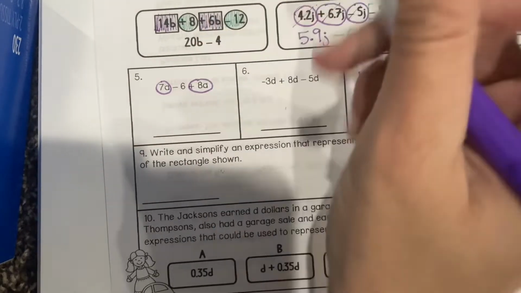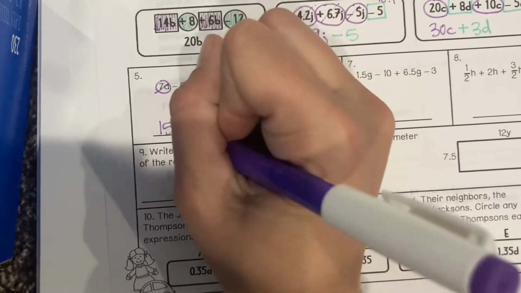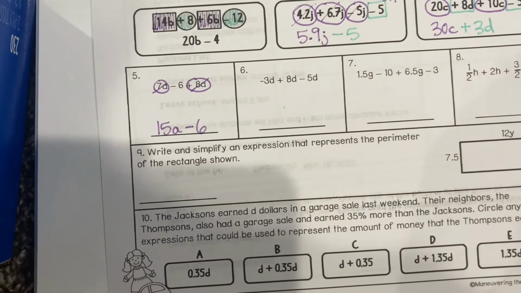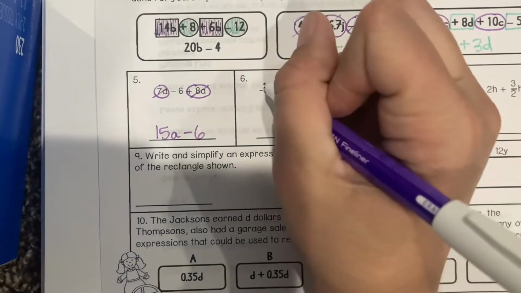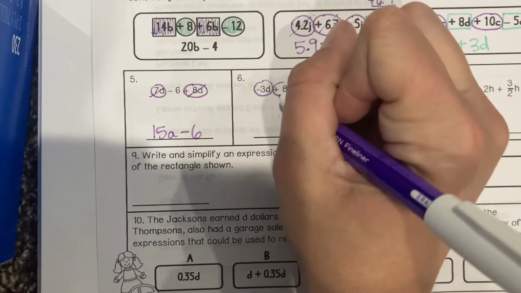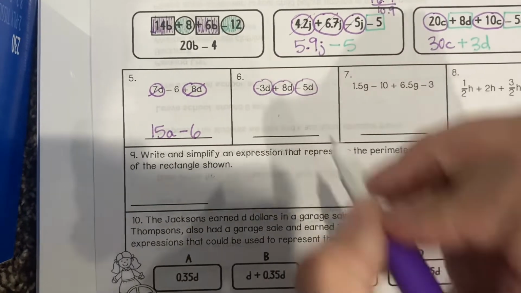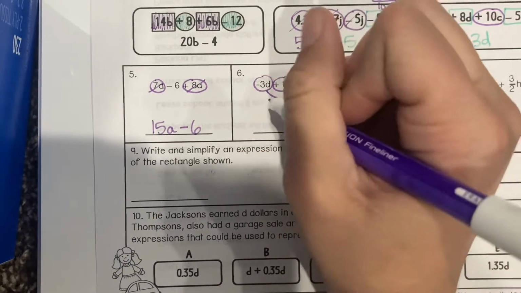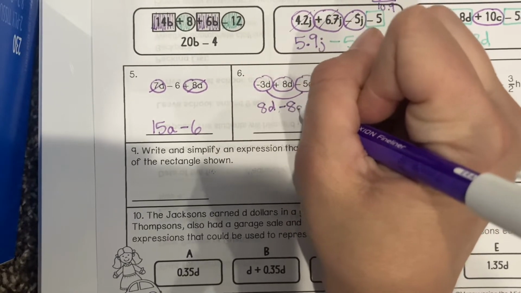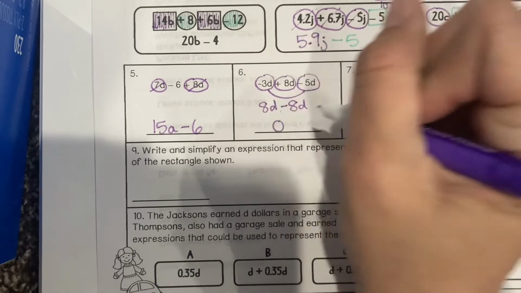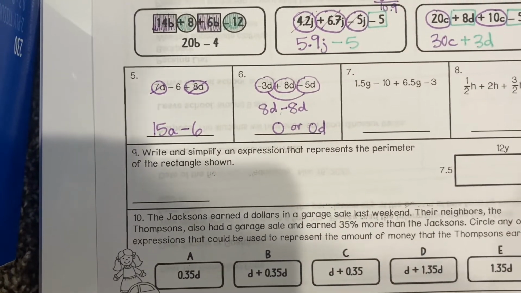7A plus 8A is 15A minus 6, because there's a minus in front of that. All of these are D's, and I can put them in any order I want. So I like combining my minuses. So that gives me 8D in the front, take away 8D in the back. Hey, that's 0. And you can write 0 or 0D. Both are correct.